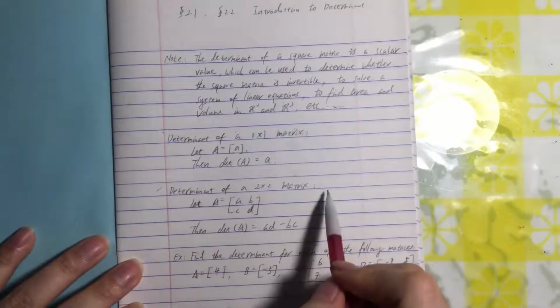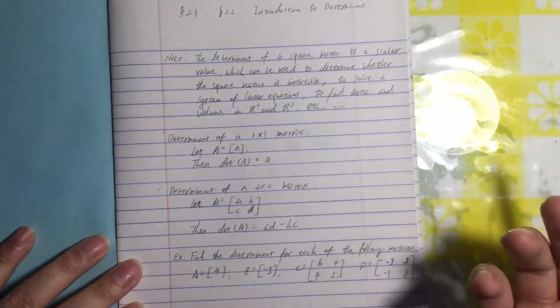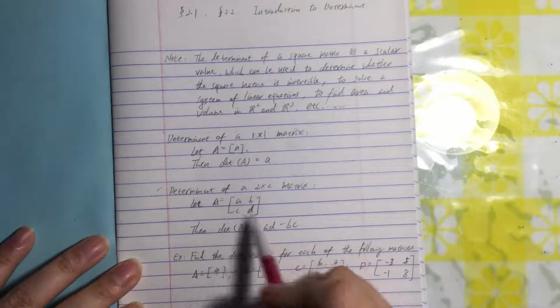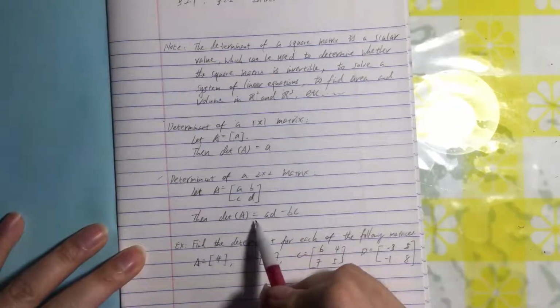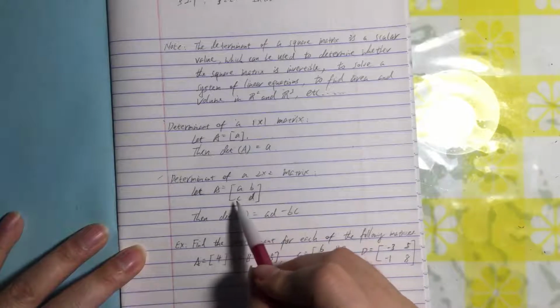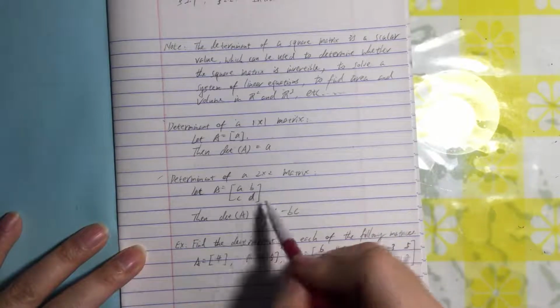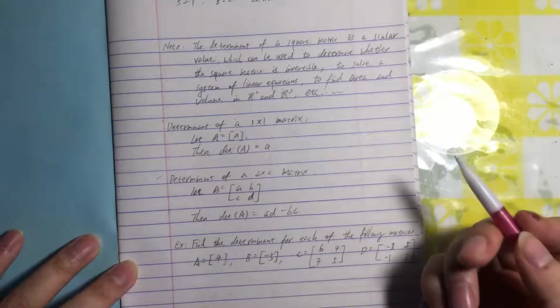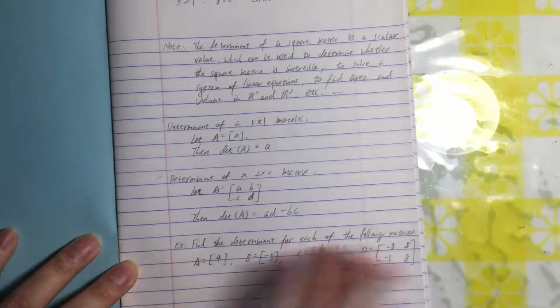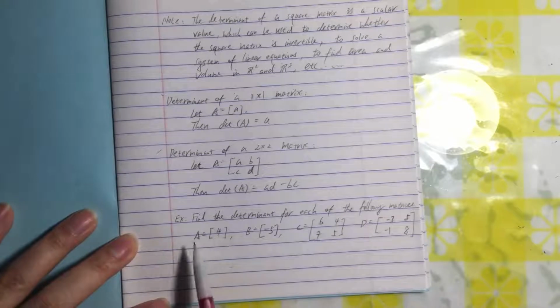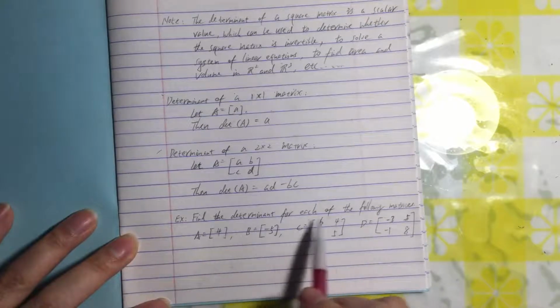Determinant for a 2x2 matrix, which we already saw in chapter 1. Let A be a 2x2 matrix with entries a, b, c, d. The determinant of matrix A is ad minus bc. That's the determinant of a 2x2 matrix. Those are the simplest cases. Next, let's look at some simple examples. Find the determinant for each of the following matrices.